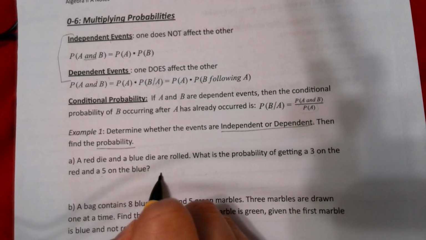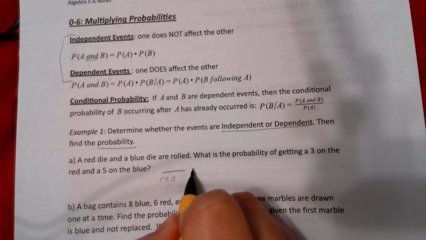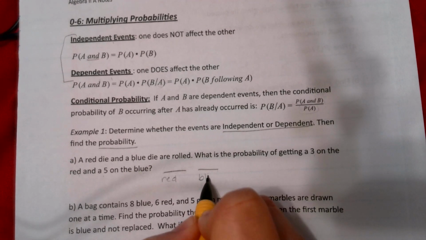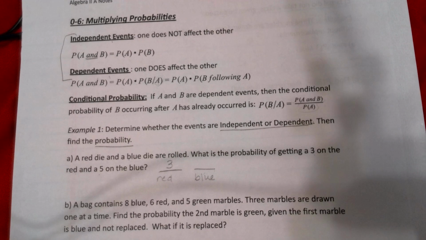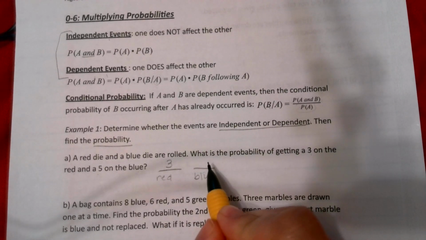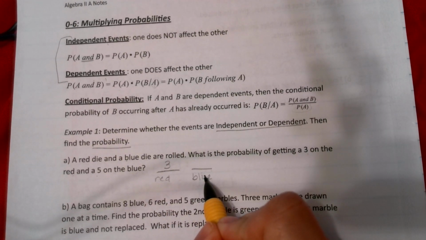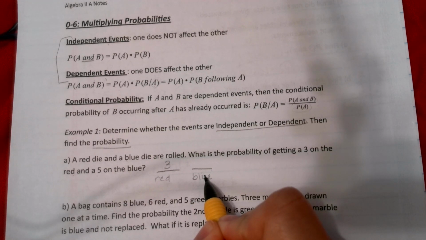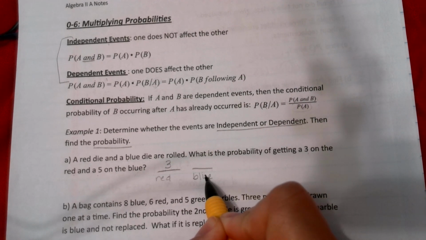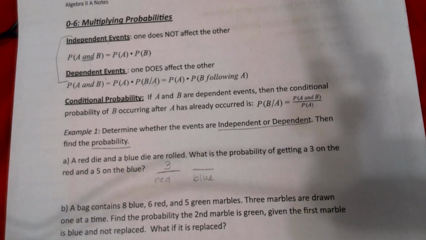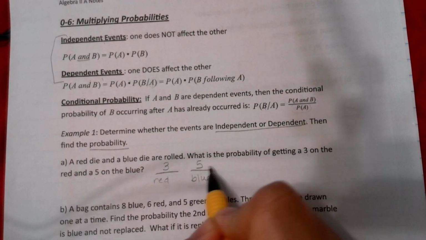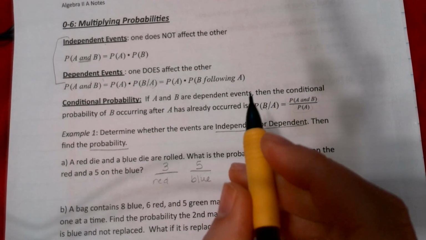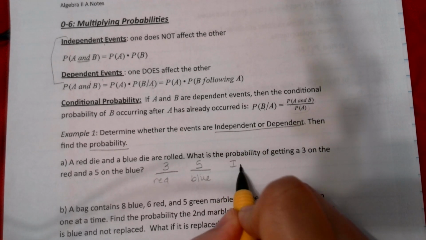So we have red. Just picture here what's going on, and we have blue. So if we roll a 3 on the red, will that affect in any way what comes up on the blue? No, they're totally different things. They're not related. It's not like if we roll a 3 there's more sides to the blue. So we need this to happen. So what are the probabilities? Well, it's going to be independent.